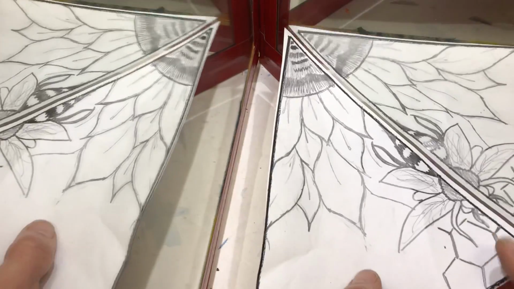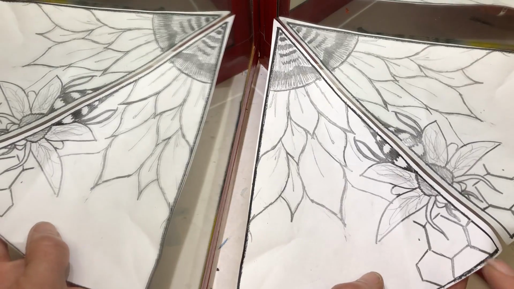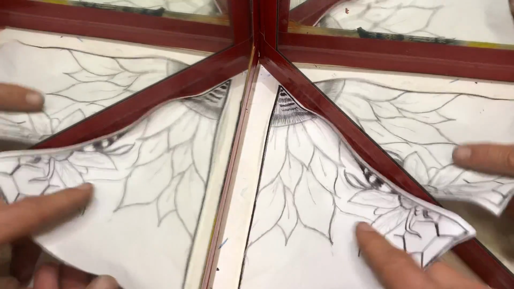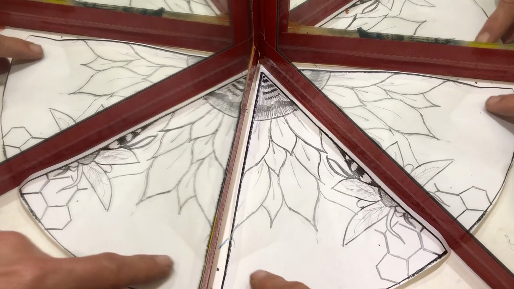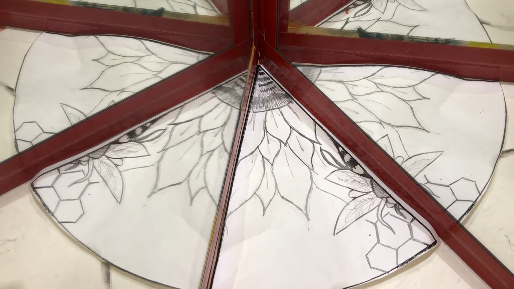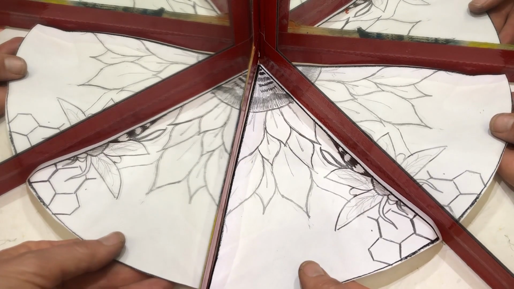So you can see the bee as well as what's behind it, the beautiful sunflower, and up on the top here, a honeycomb. He's going to think about this side and not put too much, but it is a little empty right now. So he's going to figure out how to fill that space.